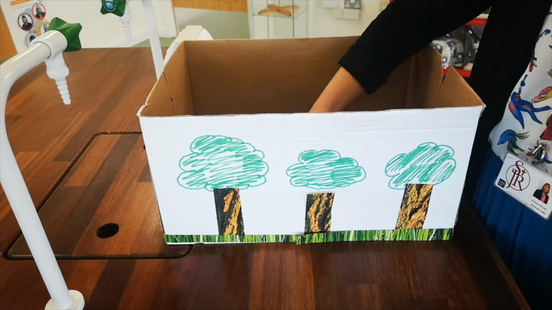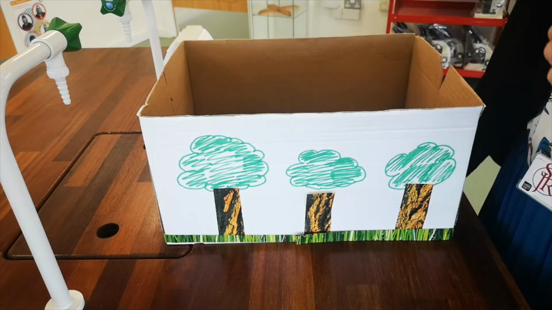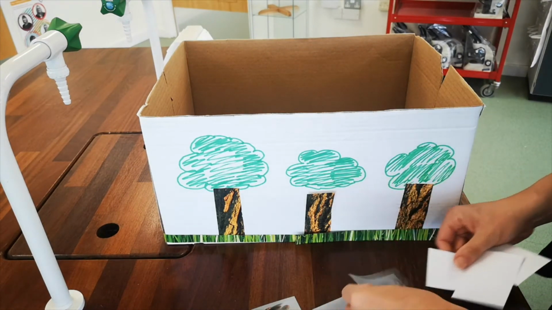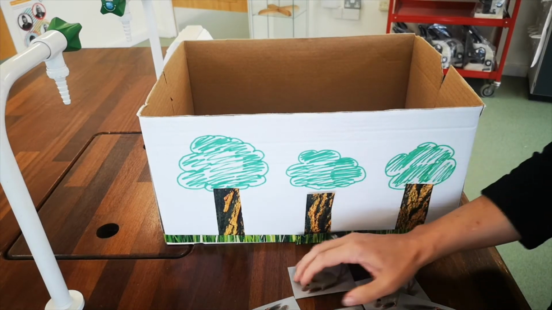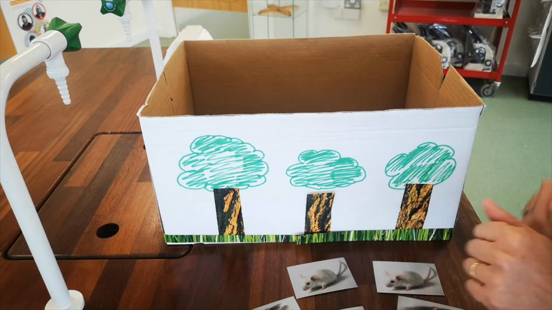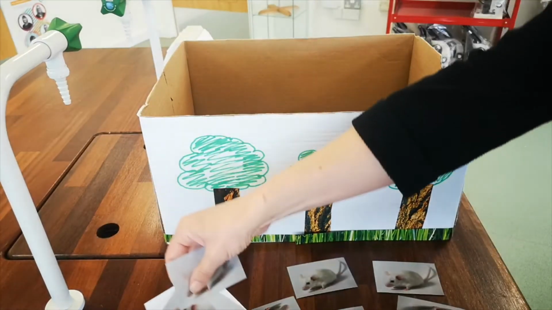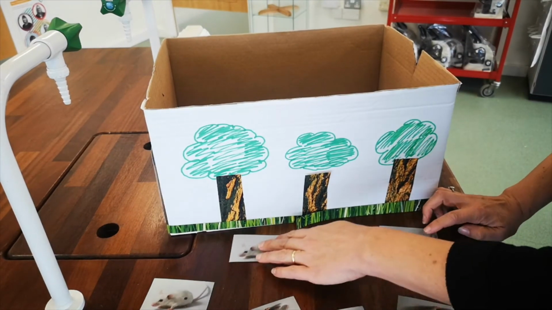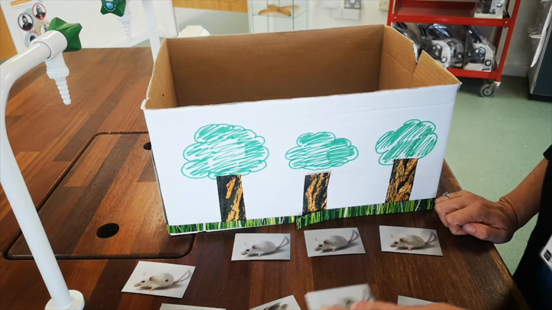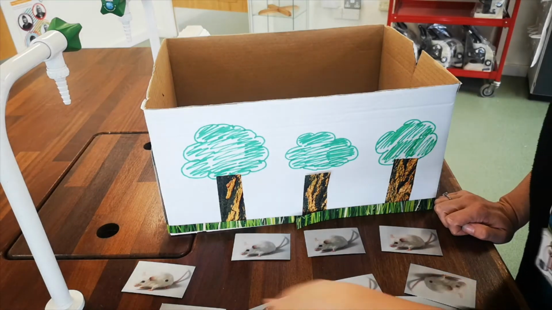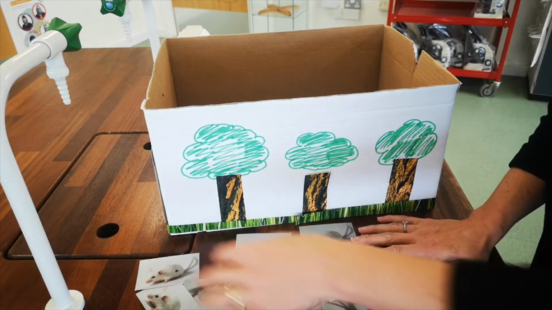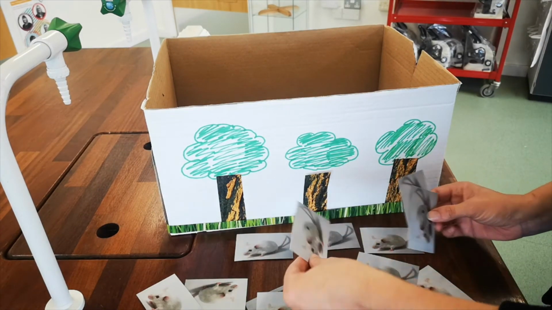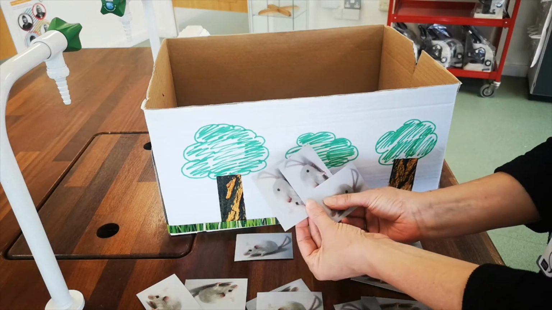Okay, so now I'm going to resample. Taking my sample, I'm going to count how many I have got that have a mark and how many are without a mark. So we've got 1, 2, 3, 4, 5, 6, 7, 8, 9, 10, 11, 12, 13, 14, 15 mice. Of that, 1 has a mark, 2 has a mark, and 3 have a mark.